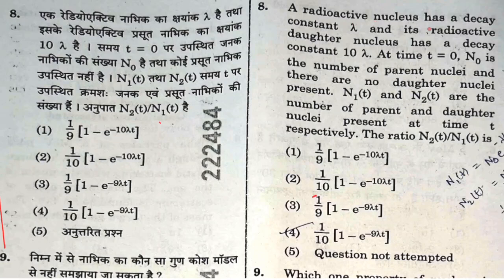Next, a radioactive nucleus has a decay constant lambda and its radioactive daughter nucleus has a decay constant 10 lambda. At t equals 0, N0 is the number of parent nuclei and there are no daughter nuclei present. N1 and N2 are the number of parent and daughter nuclei present at time t respectively. The ratio of N2 by N1 is. See, this is a question from successive disintegration. In this type of problem, you should remember the expression for N2. Let this be your parent nuclei and this your daughter, denoted as 1 and 2, with decay constants lambda 1 and lambda 2.